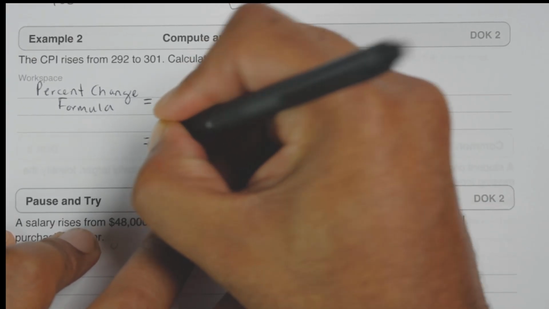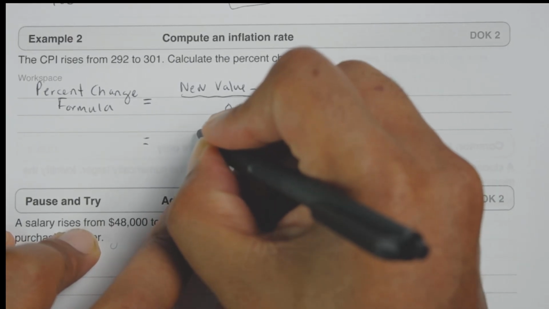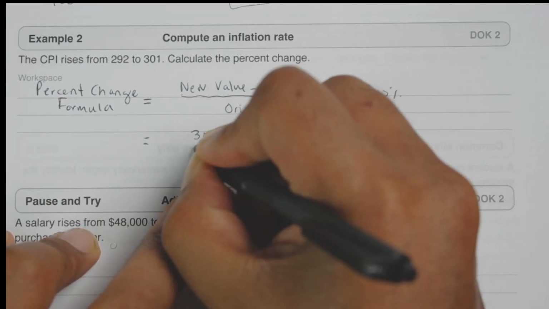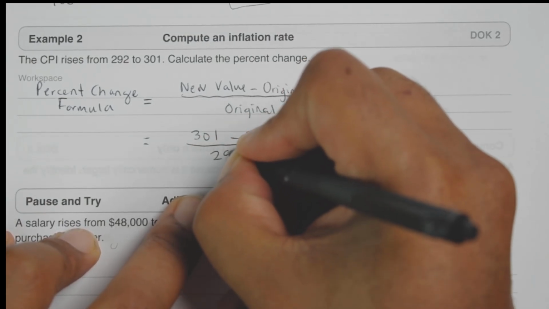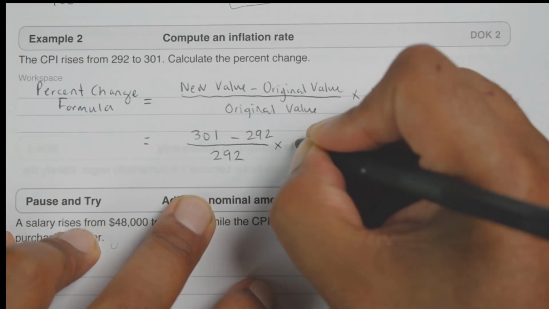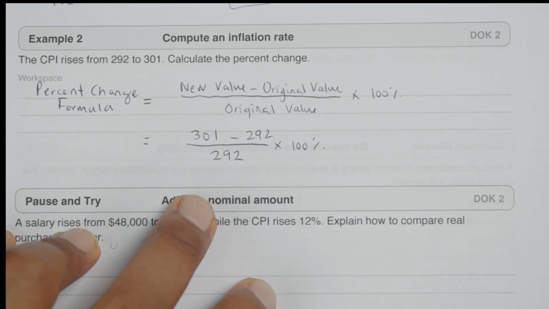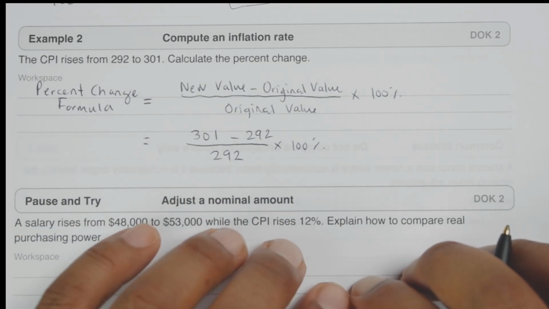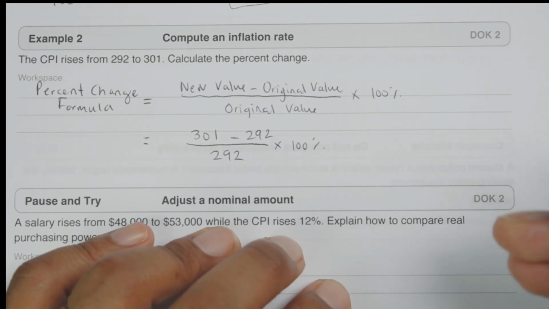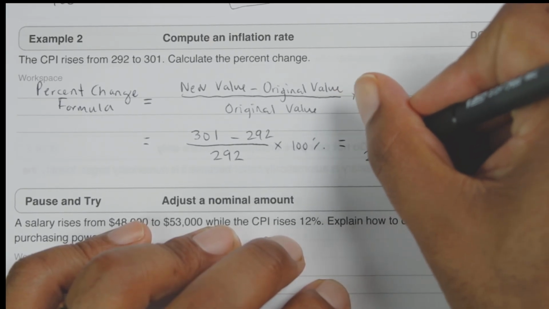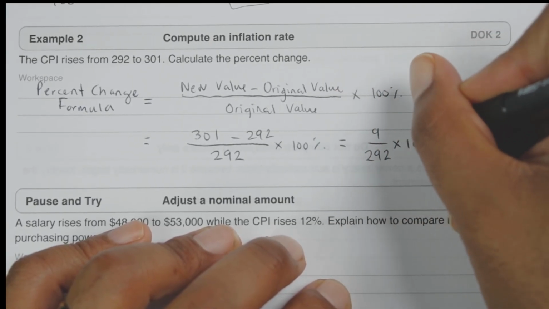I'm just going to input numbers in there. So it'll be 301 minus 292, divided by 292, times 100%. When we subtract 301 minus 292, we end up with 9. That'd be 9 over 292 times 100%.